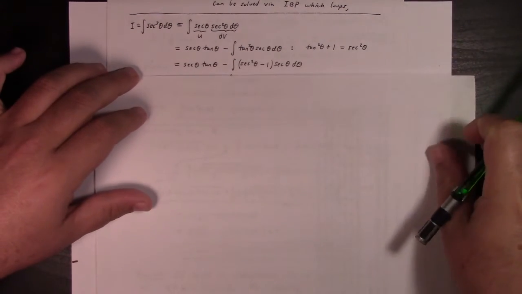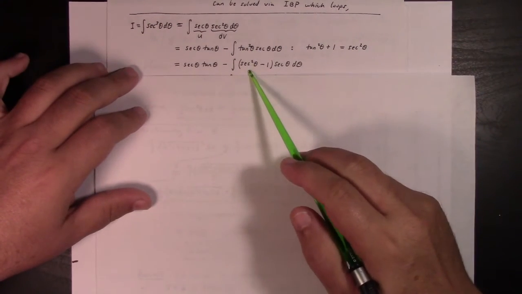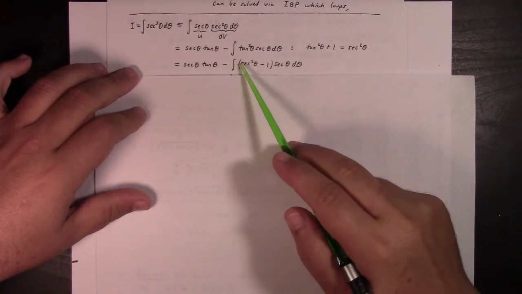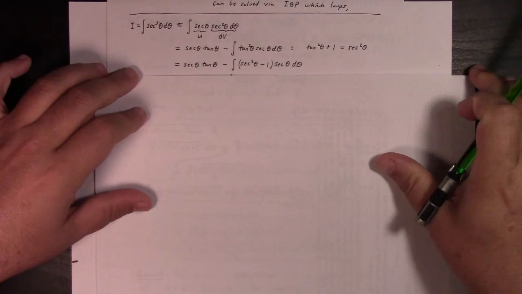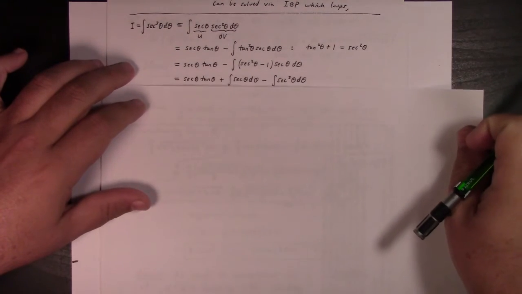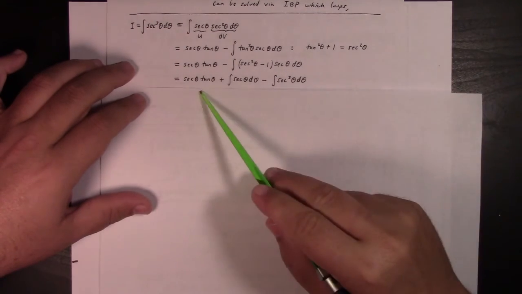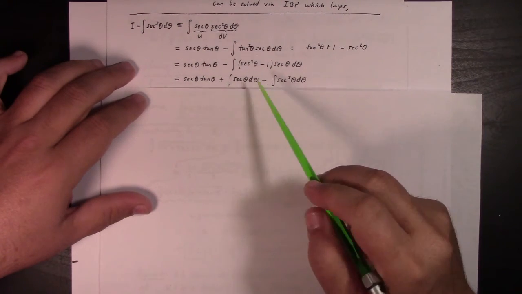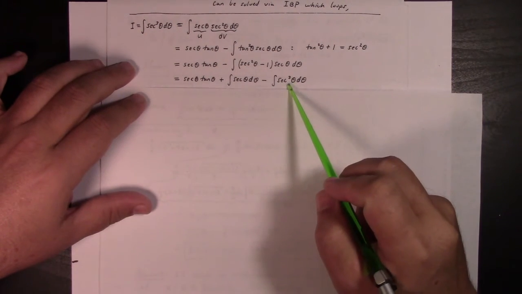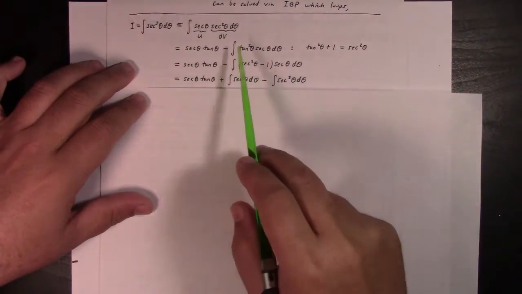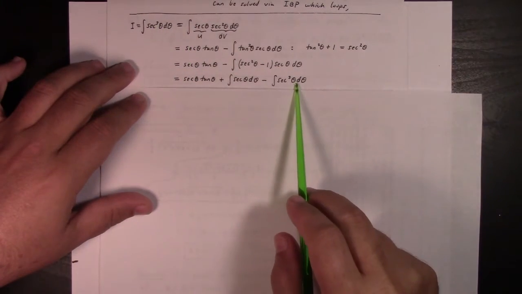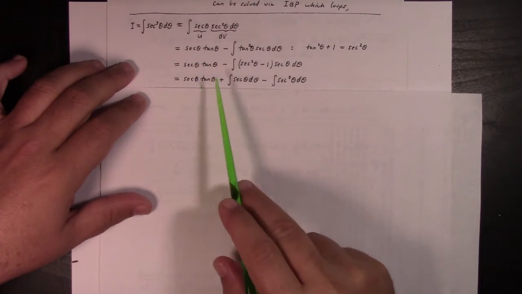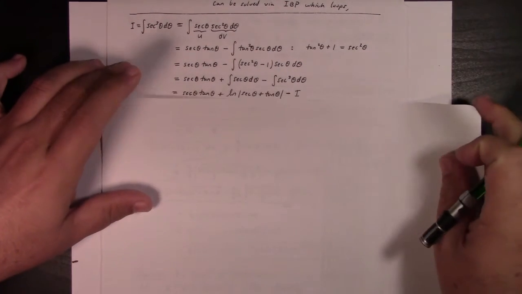Then trade out my tangent squared for secant squared theta minus 1. That leads me back to a minus the integral of secant cubed, minus the integral of secant theta d theta. So we got secant theta tangent theta plus the integral of secant minus the integral of secant cubed. Wait a minute, that's what I was trying to find, except I got back minus what I was trying to find. So if I add the integral of secant cubed theta to both sides, then I've isolated the integral.